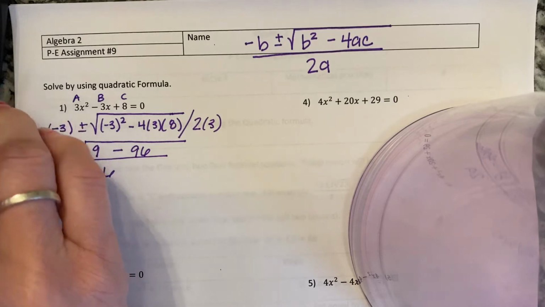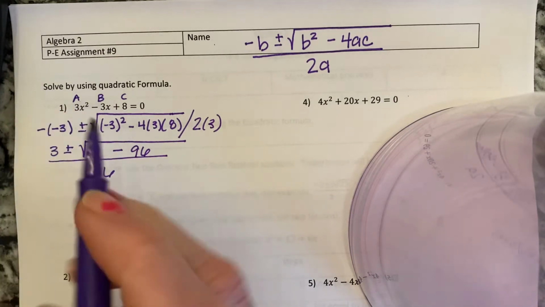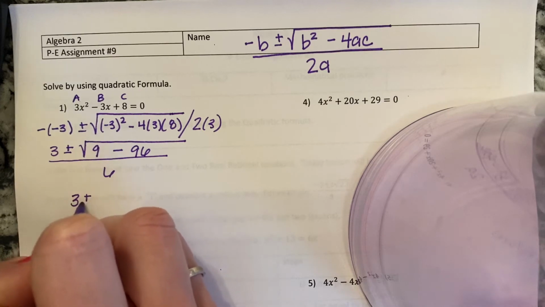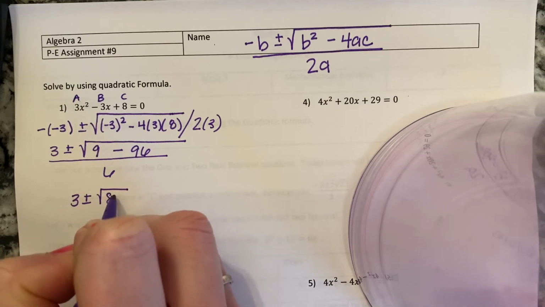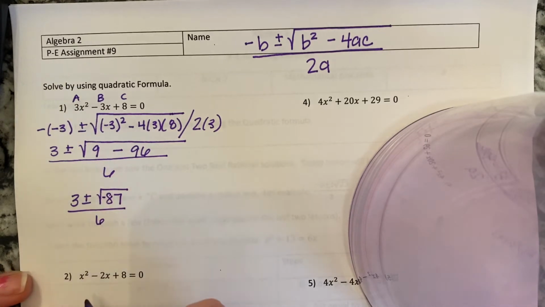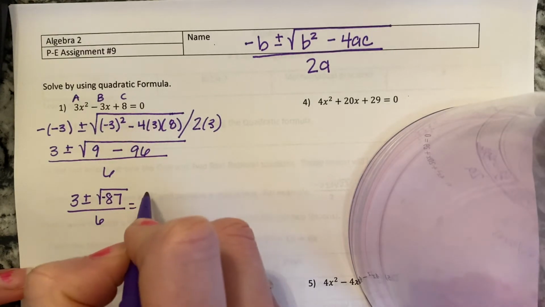Okay, so 9 minus 96 gives you a negative 87. So you get 3 plus or minus the square root of negative 87 all over 6. I do not believe that there are any perfect squares in 87, so we're just going to clean out that negative.